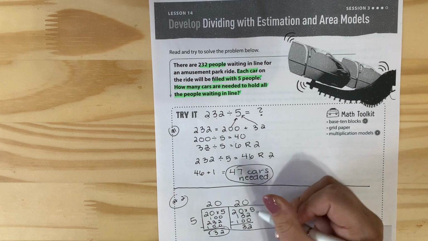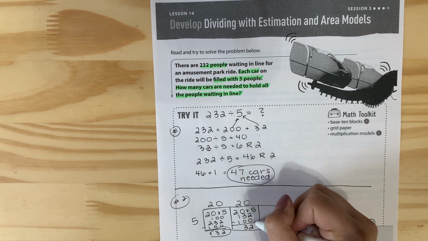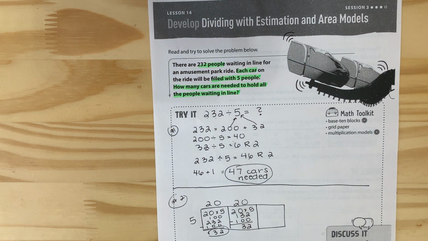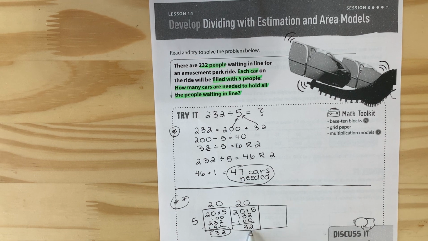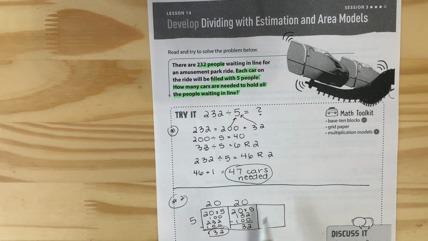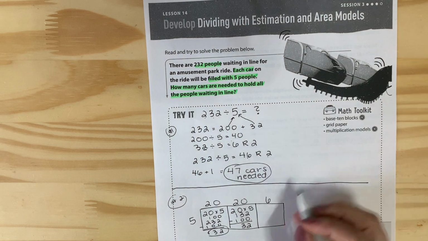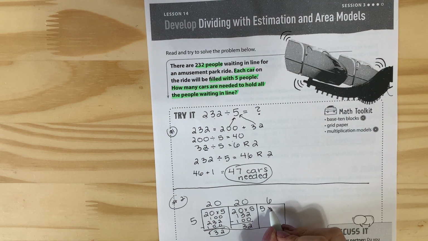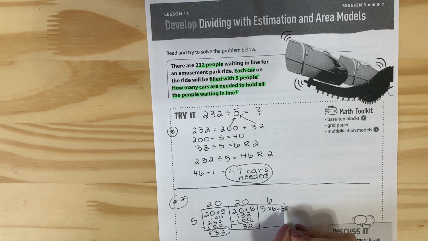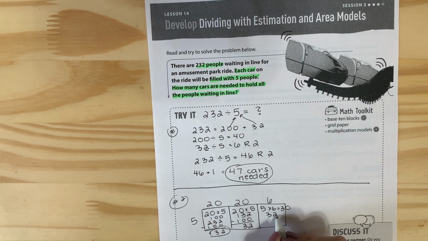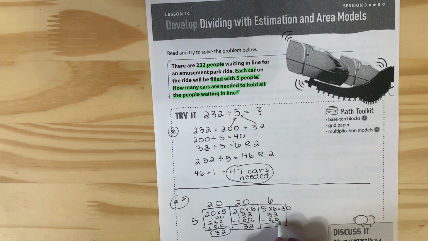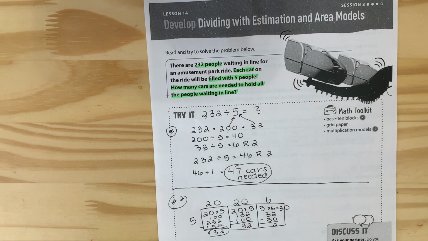So we cannot pull out another group of 20. We do not need 100 anymore. But we have to do something that's close to 32. So 5 times something, which gives us close to 32, would be 6. 5 times 6 is 30. So 32 minus 30 has a leftover of 2.